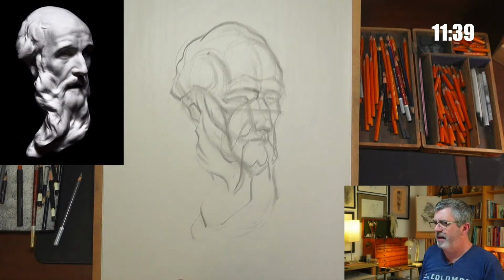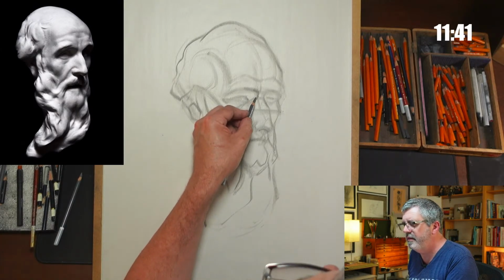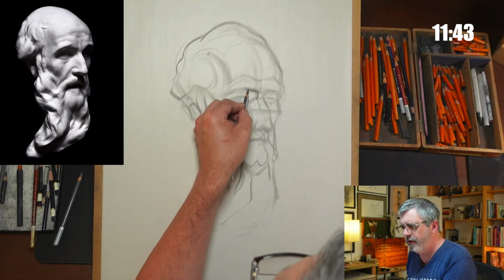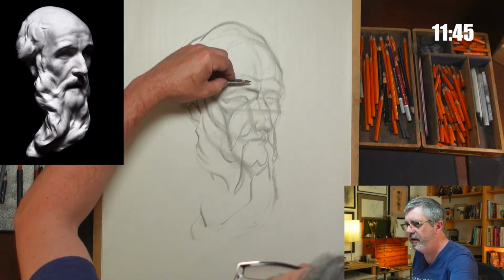I think it's a blessing and a curse that the contrast between light and dark is as extreme as it is.